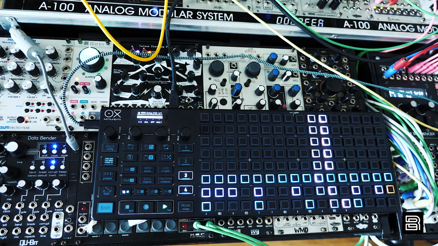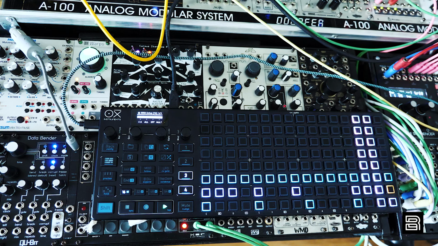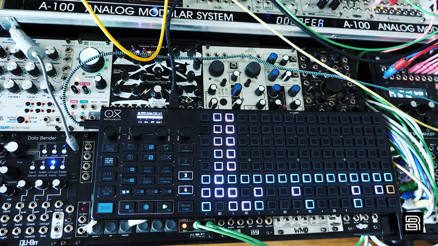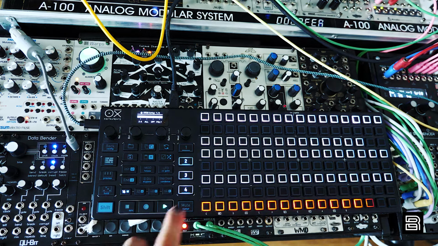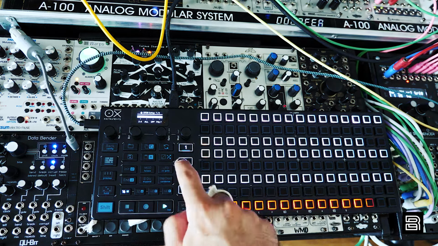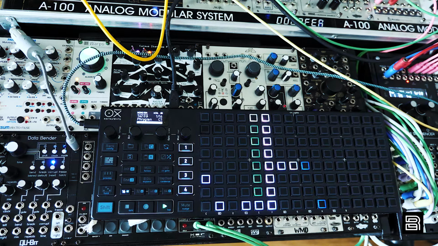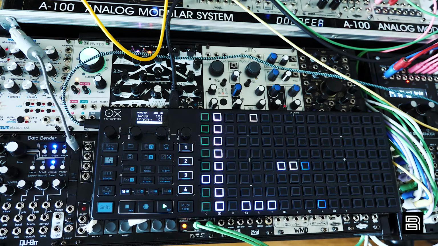And there's more sequence modes. There's this cool matrix one. I just want to show off some of the basics today. I really vibe with this machine a lot. A lot going on here.